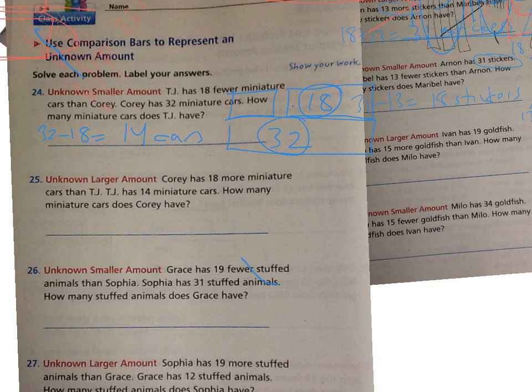So, I don't want to continue this lesson. You're really not going to be able to work on it on your own. We're probably going to be switching here shortly. So, in our small group, we will work on this page.